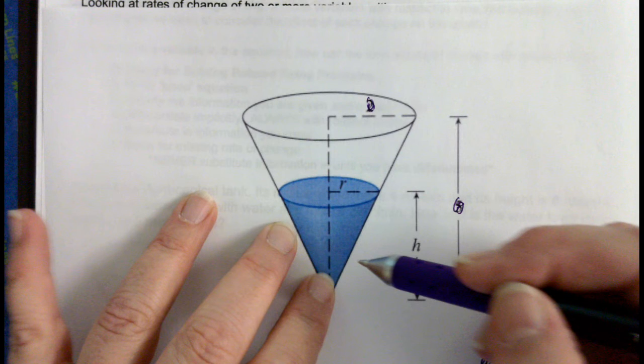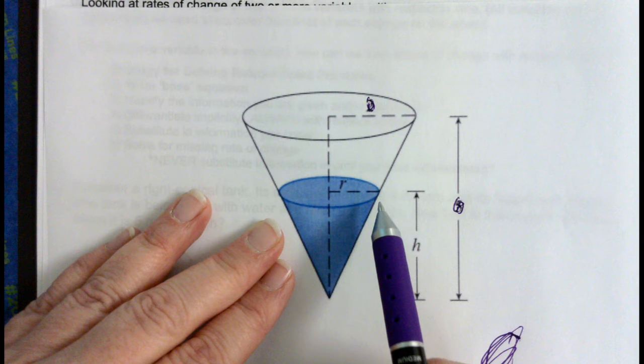Exactly. Okay, so who remembers the equations associated with a cone? I think it's like base times height r squared. Is pi in there somewhere? Pi is definitely in there somewhere because it is a circle. Well, yeah. Pi r squared h.